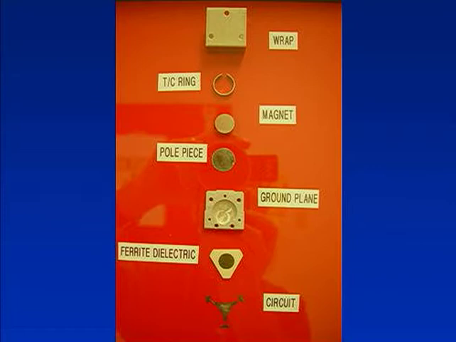Inside the ground plane is a little well in which we put the magnet, a pole piece to help the field be directed, and temperature compensating material, and finally a wrap which holds everything together and completes the magnetic circuit.